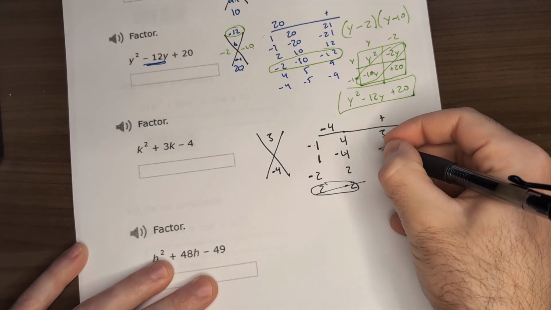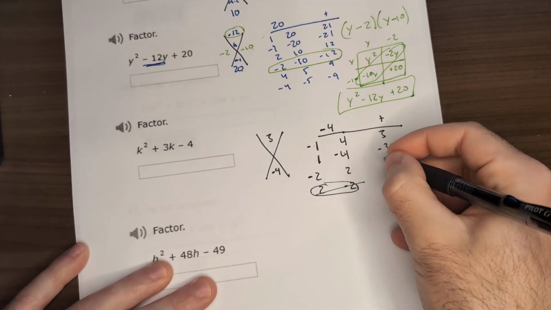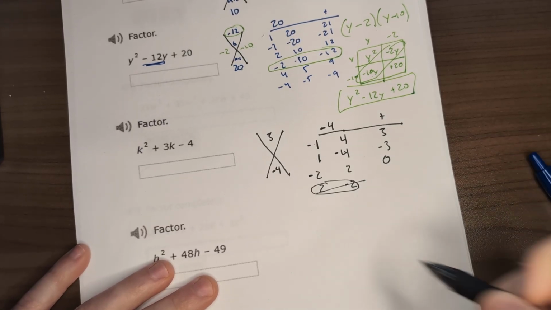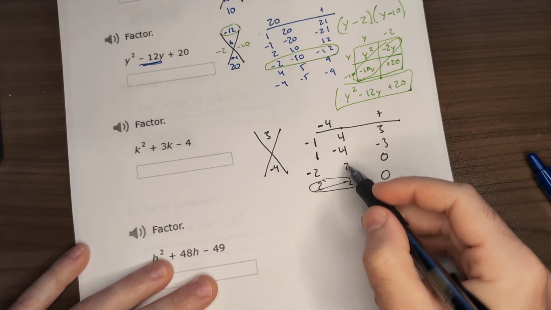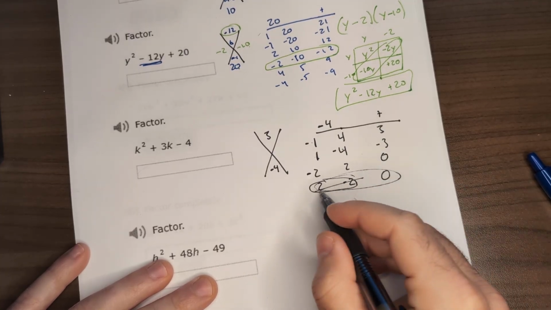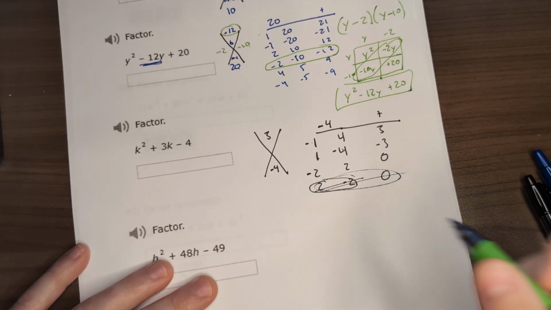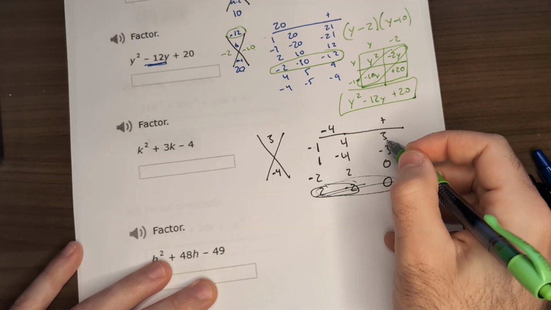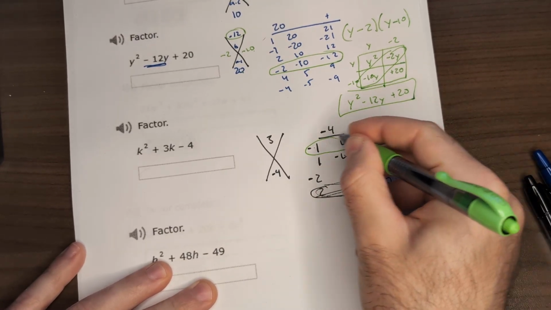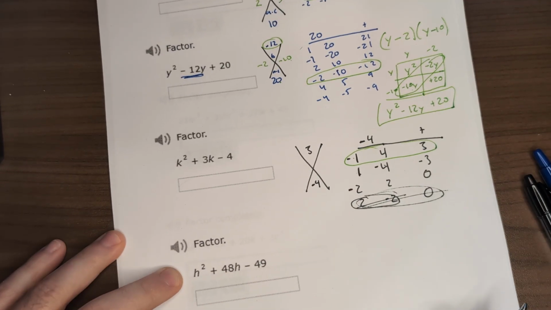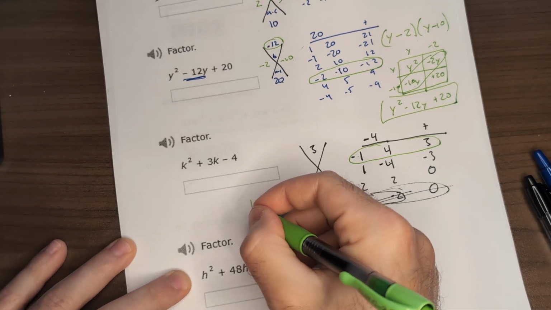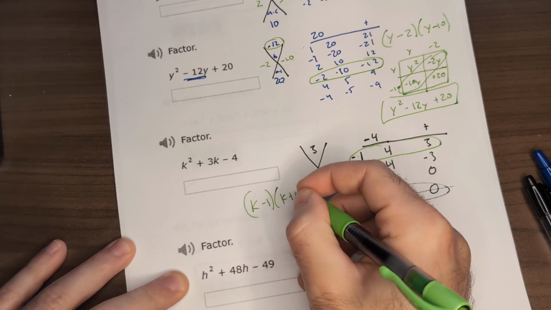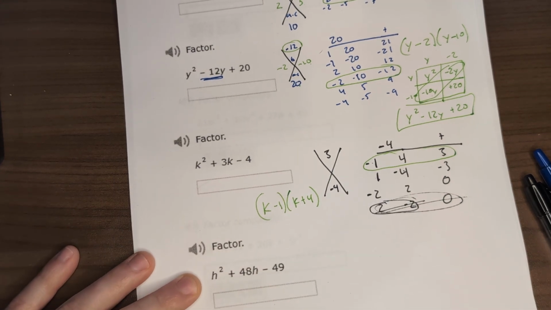We add these together, we're going to get a -3. We add these together, we're going to get a 0. And if we add these together, we'll also get a 0. So these two are kind of the same. So that's why we don't really need this. Boom. That's the one that we need right there. So here's our answer. It's going to be k minus 1, k plus 4. That's our answer.